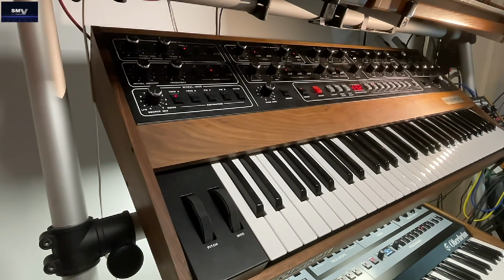So they work even if the synced oscillator is not the same, but they work pretty similar.